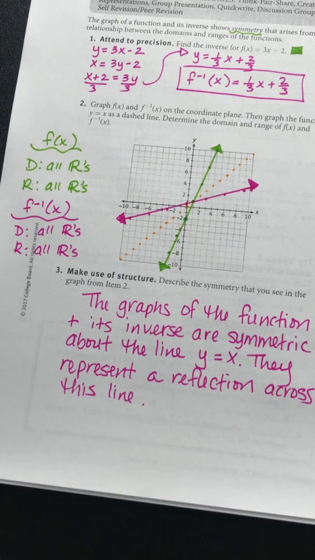Okay, so if you need to press pause to finish writing that, do so now. Otherwise, I'm going to keep going. Next page, page 98.